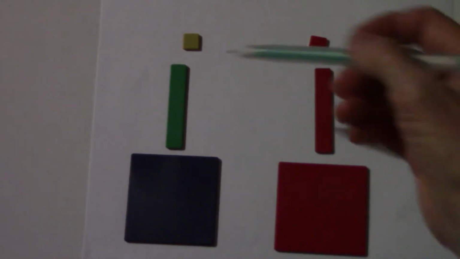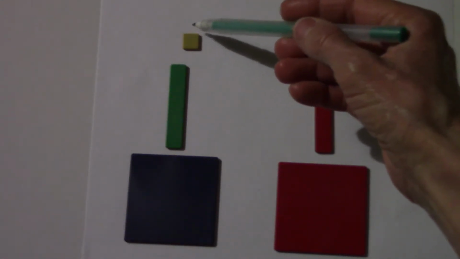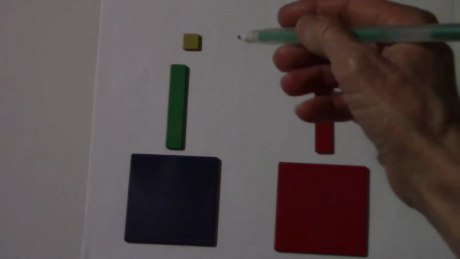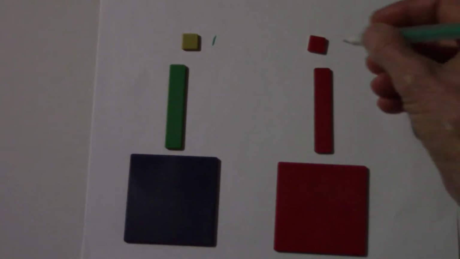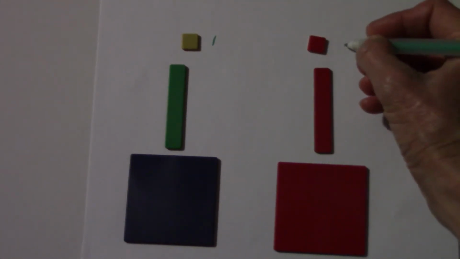This is from a set of store-bought algebra tiles. There are 6 different tiles. The smallest one has a length of 1 and a width of 1, so the area is going to be 1. And this one is red, so we're going to call this the -1, just like we did in the integer when we used the integer chips.